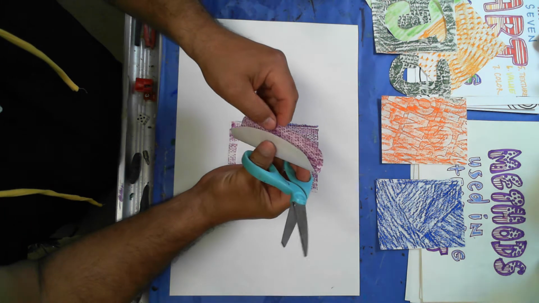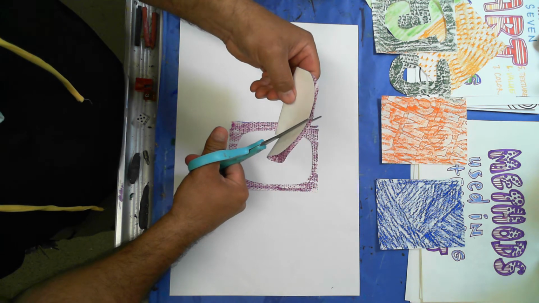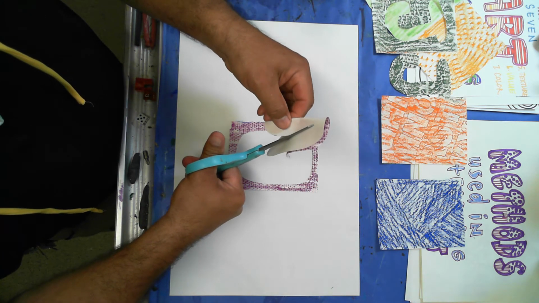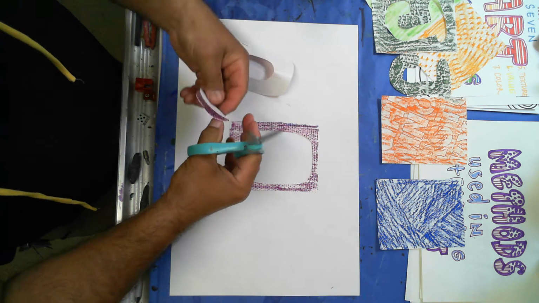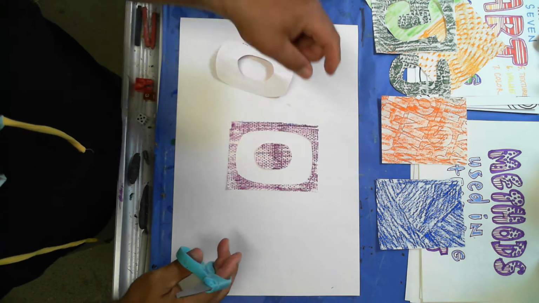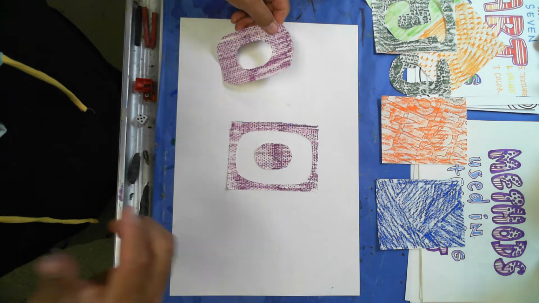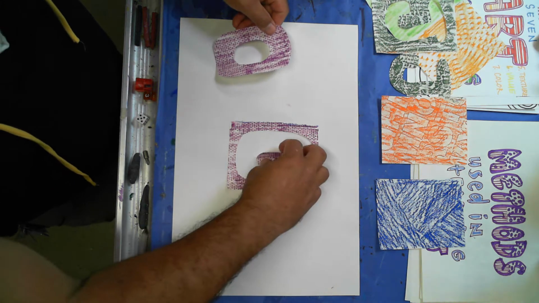I'm now going to take this and fold it in half just a little bit, and use it now that it's folded just like I would cut a snowflake. And I have a positive and negative space O, or I have a positive O. So a couple options here that we can do.